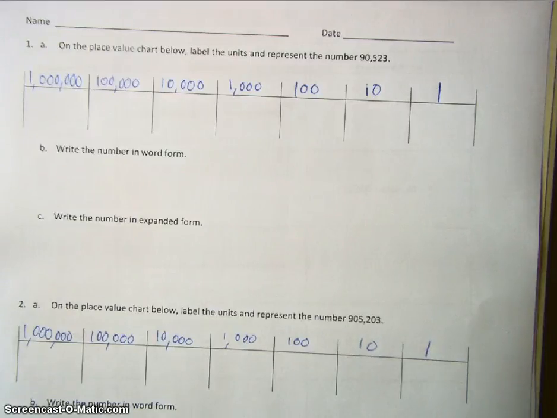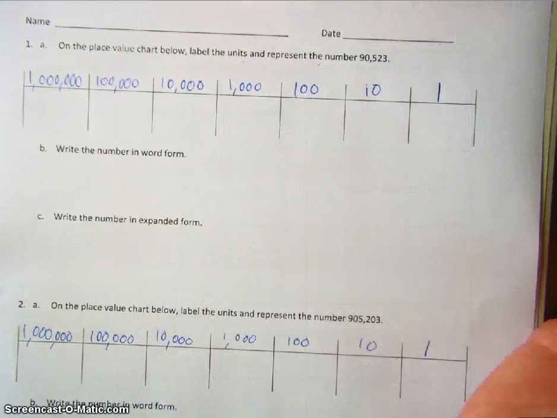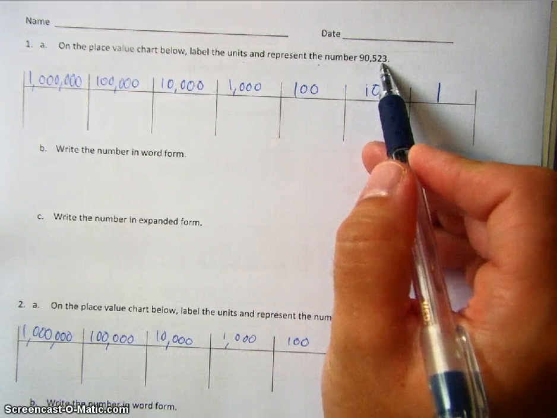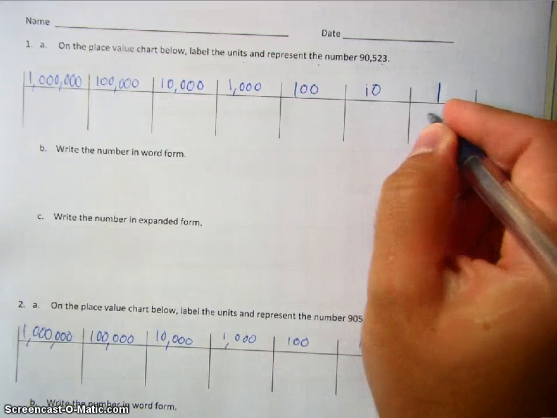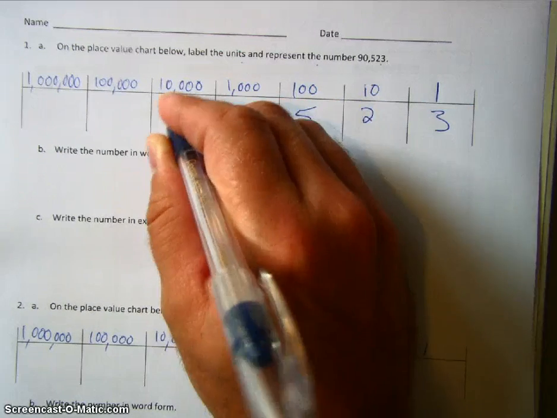Our first number here is 90,523. We're going to label the units, and then we're going to represent the number on the place value chart. All we're going to be doing is writing our numbers. We're going to start with the ones place and work our way to the left. So we'll put in 3, 2, 5, 0, 9.